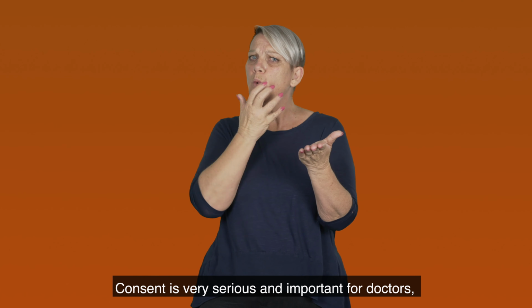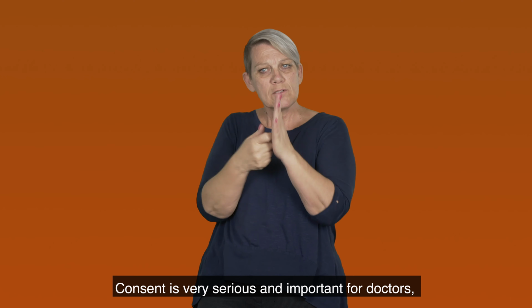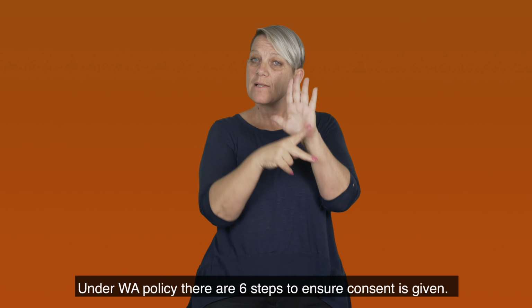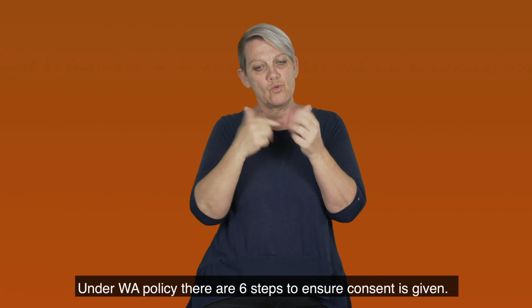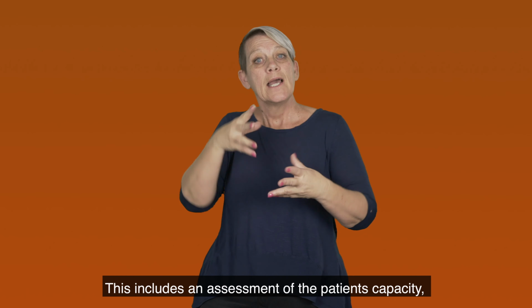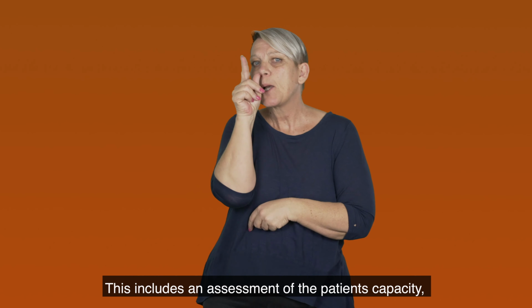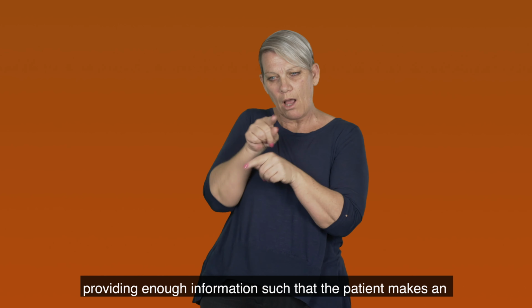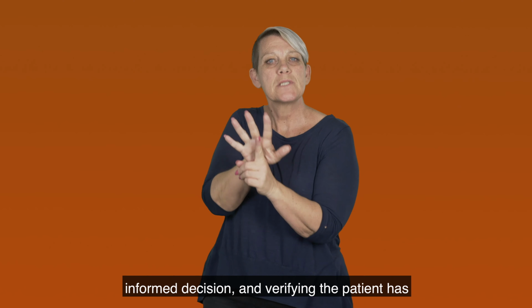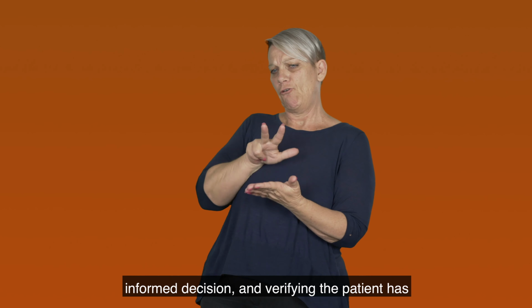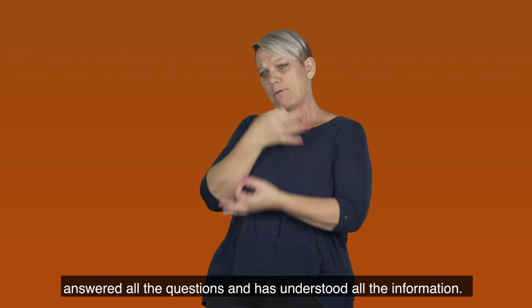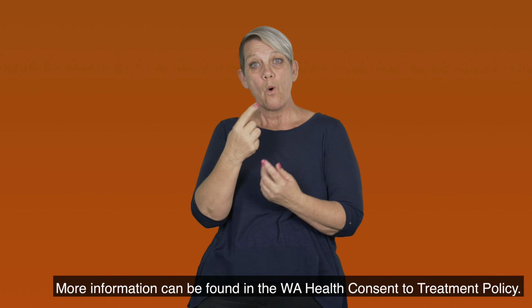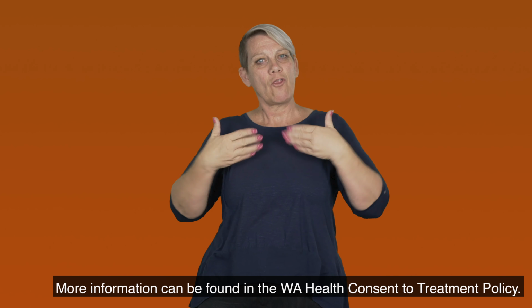Consent is very serious and important for doctors, health staff, and for us. Under WA policy, there are 6 steps to ensure consent is given. This includes an assessment of the patient's capacity, providing enough information such that the patient makes an informed decision, and verifying the patient has answered all the questions and has understood all the information. More information can be found in the WA Health Consent to Treatment Policy.